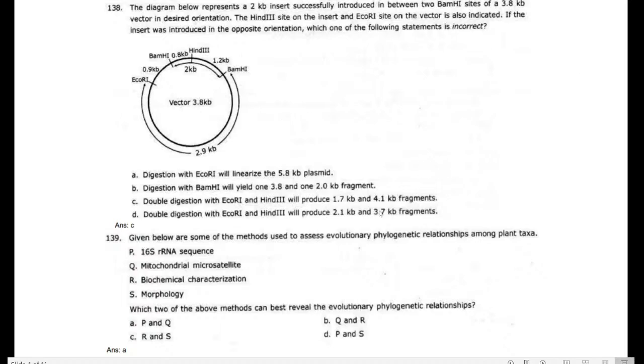And the next concept in the methods in biology: given below are some of the methods used to assess the evolutionary phylogenetic relationship among the plant taxa. It's a very important thing. Its main concept is the phylogenetic concept among the plant taxa.